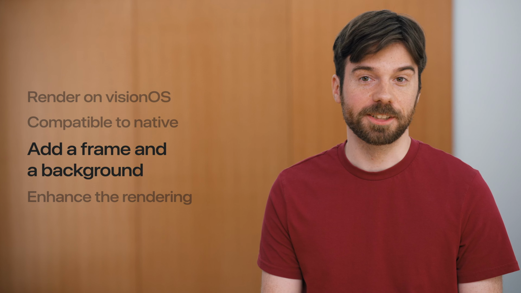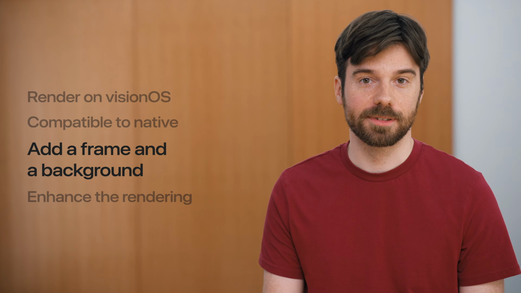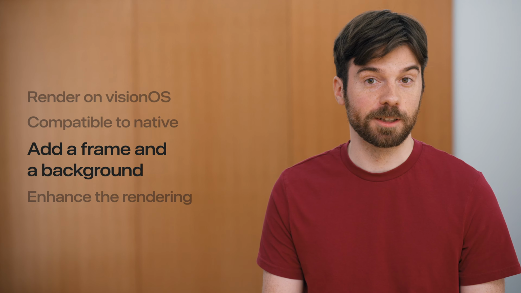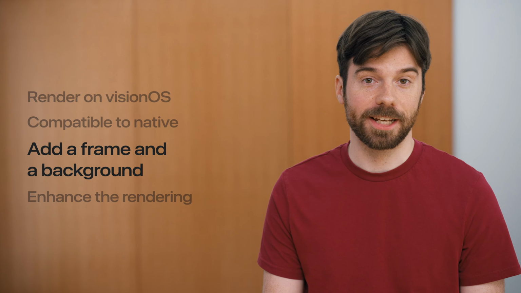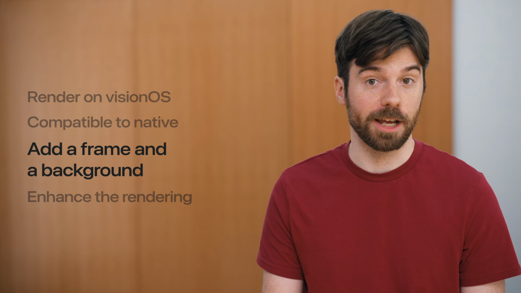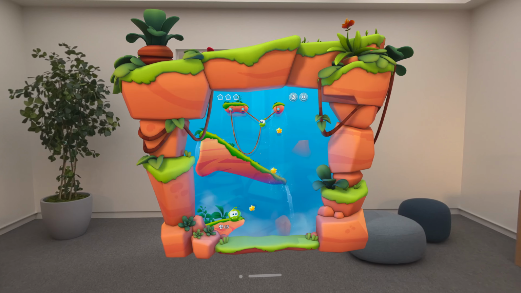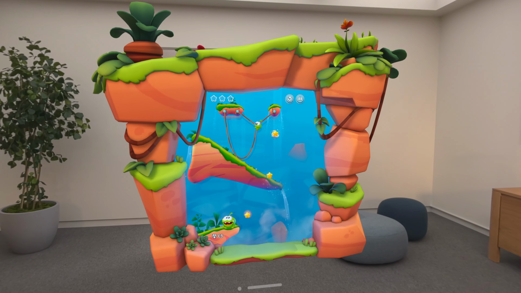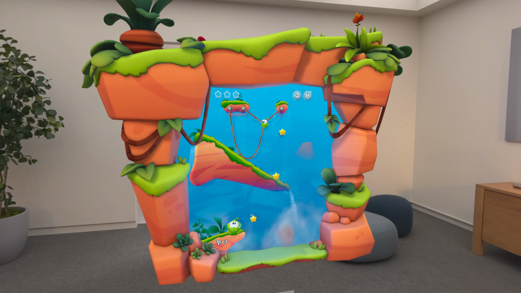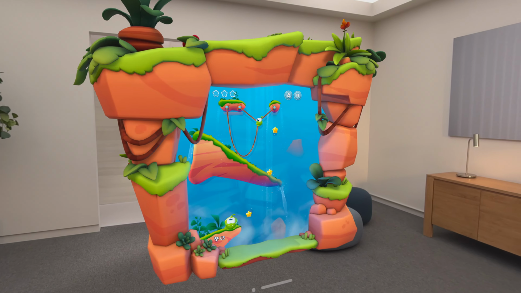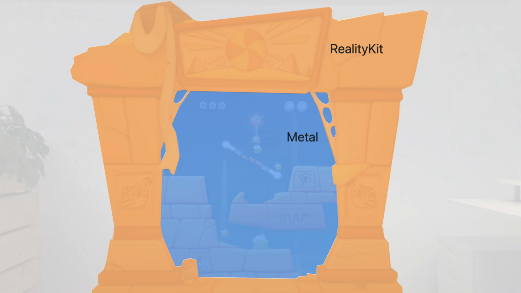Now that we have converted our game to a native visionOS app, we can add visionOS specific features. For example, we can increase the immersion of the app by adding a frame around the game view and a background in an immersive space. The game Cut the Rope 3 has a dynamic frame around its window. The frame is rendered with RealityKit, and the game is rendered with Metal.